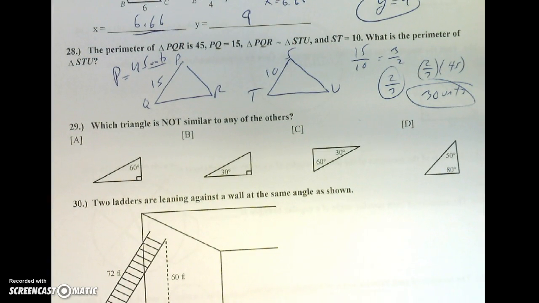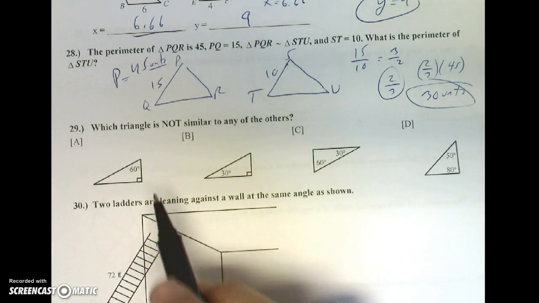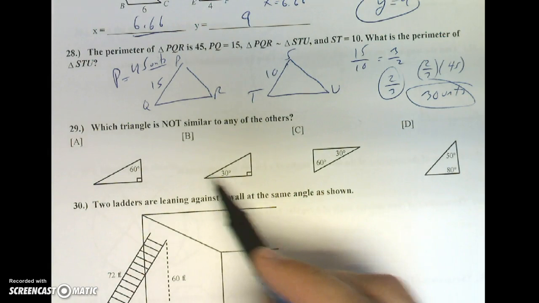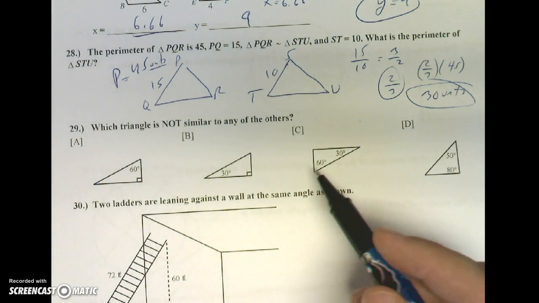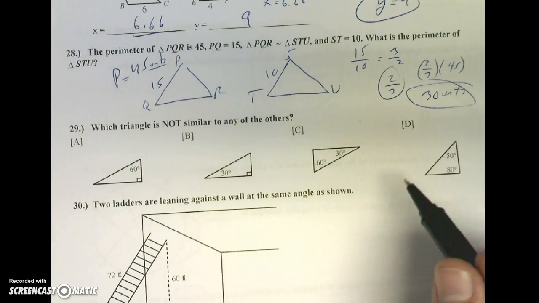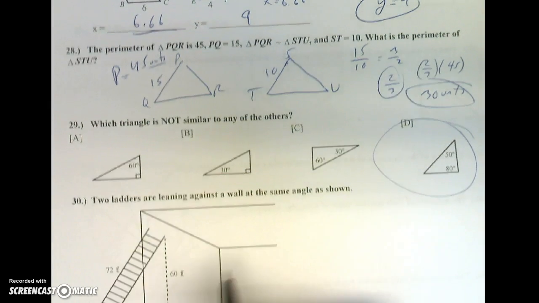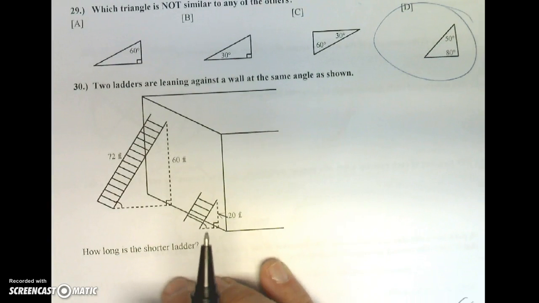Which triangle is not similar to any of the others? Okay, better hope you get one like this because it's really simple. 60 degrees, cool, and 90, awesome. That means that has to be 30. 30 degrees and 90, sweet, that's got to be 60. 60 and 30 mean the other angle has to be 90. Meanwhile, over here, 50 and 80 degrees, different. Okay, does not work.